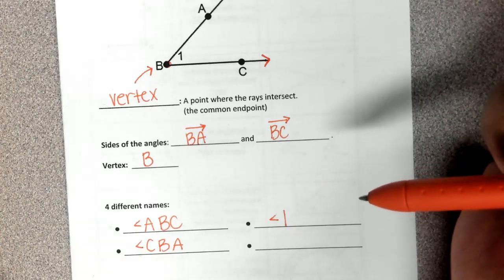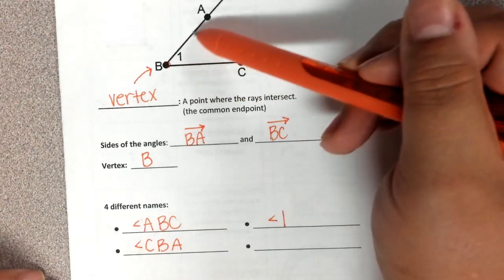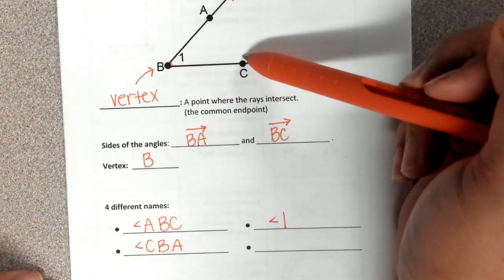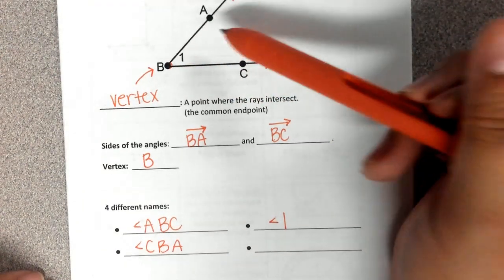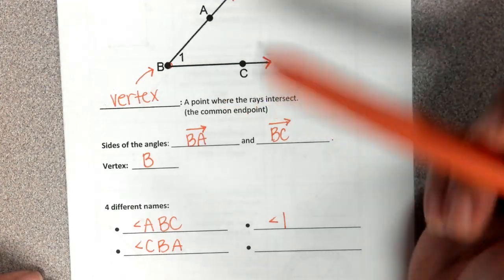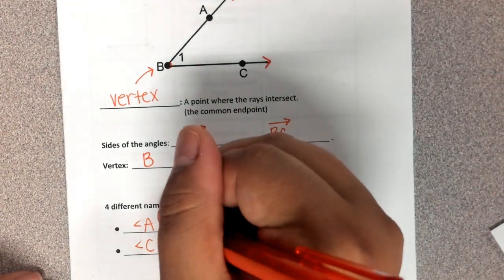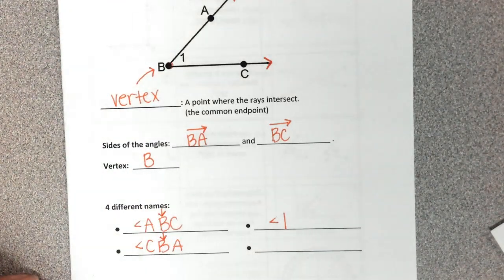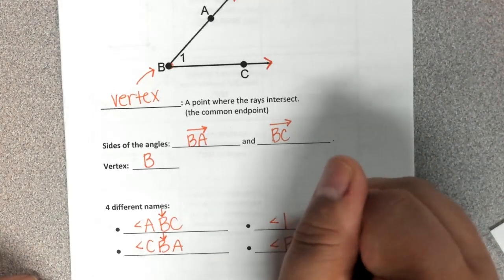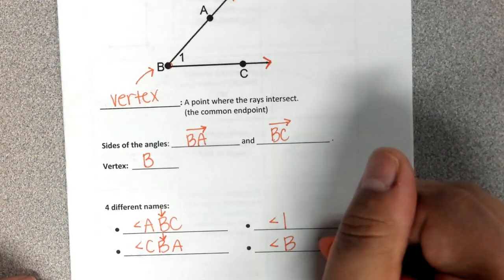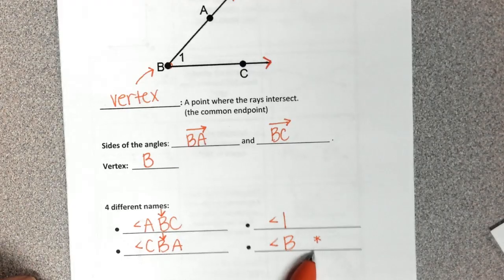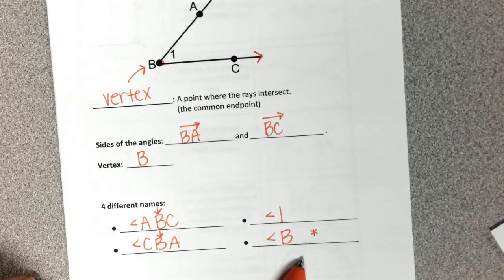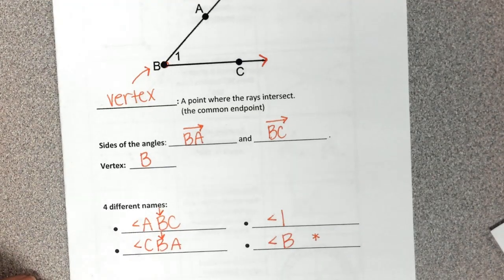Could I call this BAC? Start at B, go to A, go to C. Is that the angle? No. So could I call it ACB? No. I have to have what in the middle here? You have to have your vertex. In this case, my vertex is B. I could just put angle B. Yep. Now, you have to be careful with this one right here. I'm putting a star next to it because angle B will not always work. I'll show you in just a second when it doesn't. Does everybody have this written down?